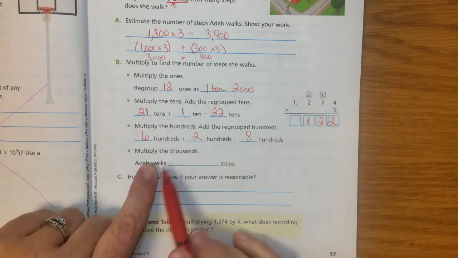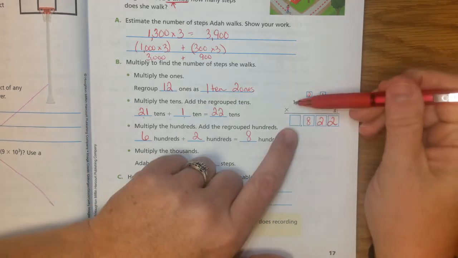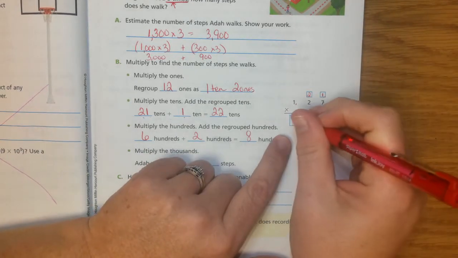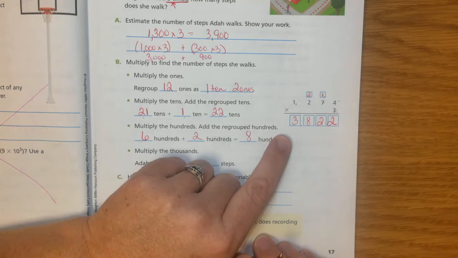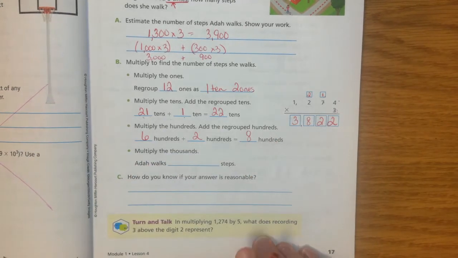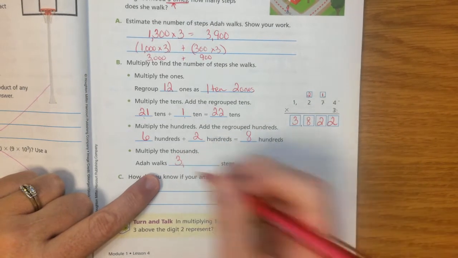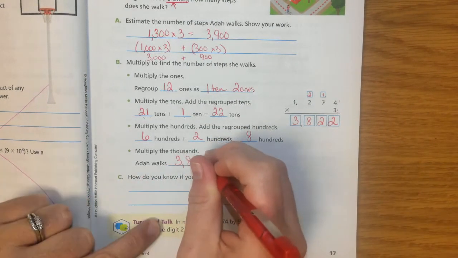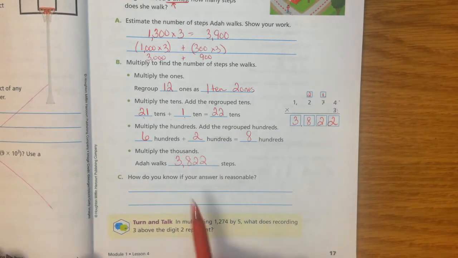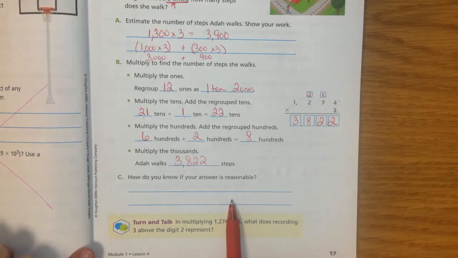And now I need to multiply my thousands. My 1 times my 3 is 3. 1,000 times 3 is 3,000. So Ada walks 3,822 steps. How do we know if our answer is reasonable?